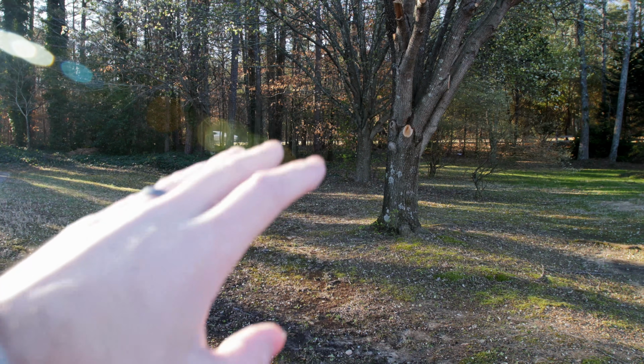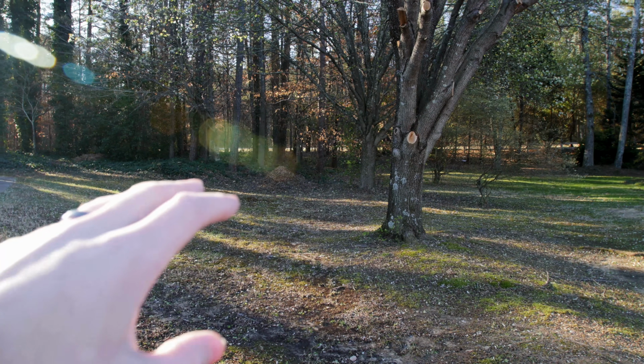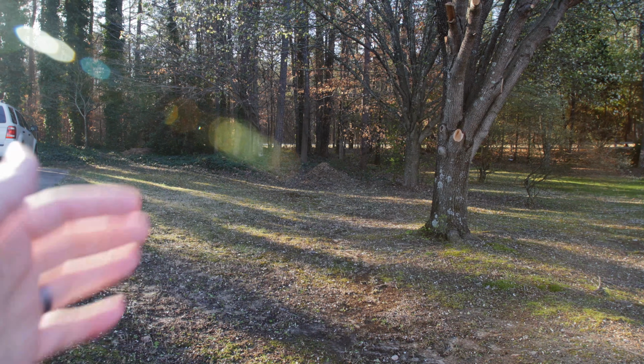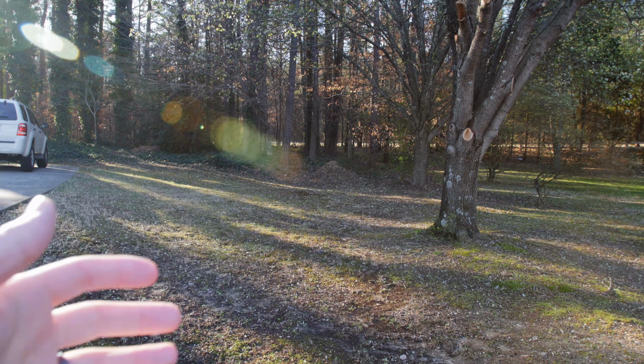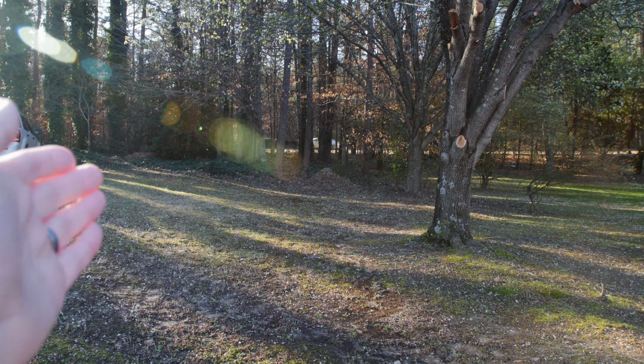You want to trim back your trees and your bushes that cause excess shade on the lawn. Areas that tend to get less than 6 hours of sunlight, either direct or indirect, are more likely to have a moss problem like what we have over here on this side of the yard and in the back.